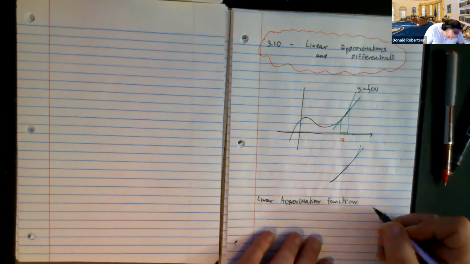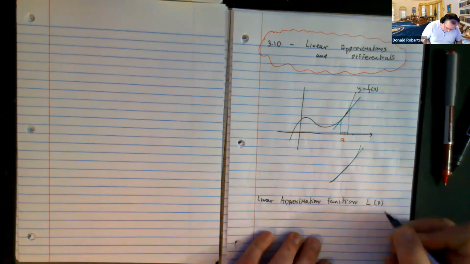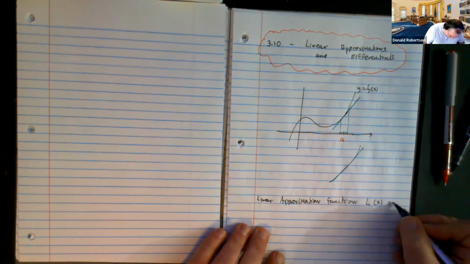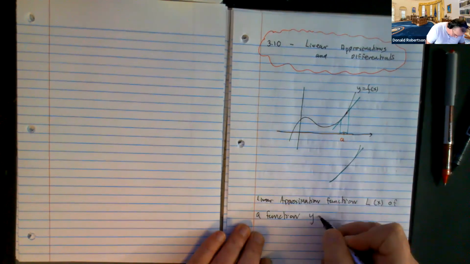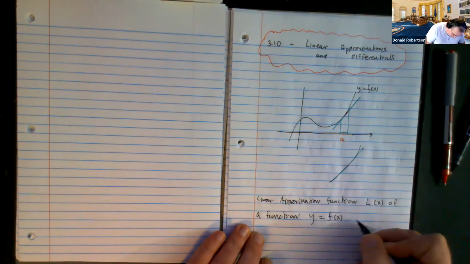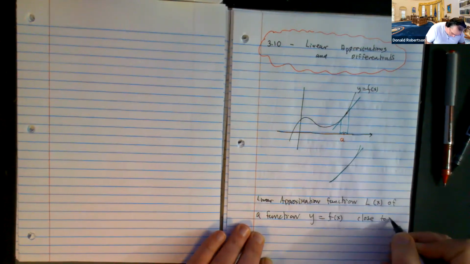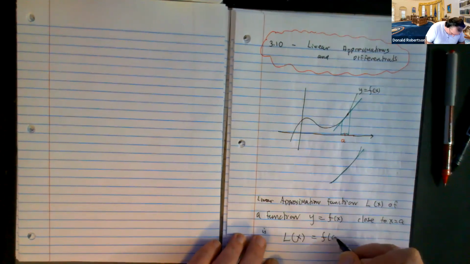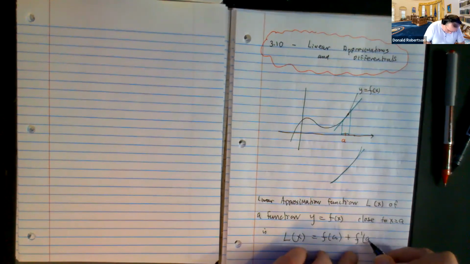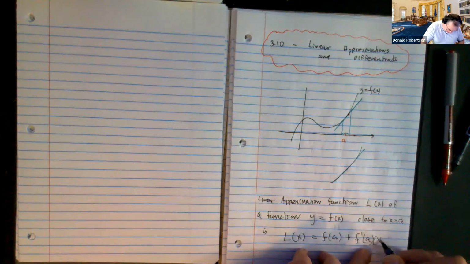The linear approximation function, L(x) is its typical name, of a function y equals f of x close to x equals a is, and here we go, L(x) = f(a) + f'(a)(x - a).